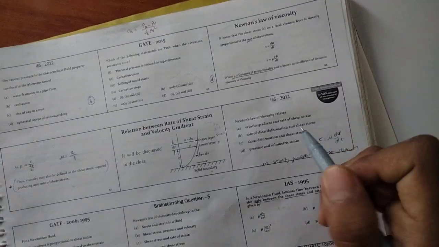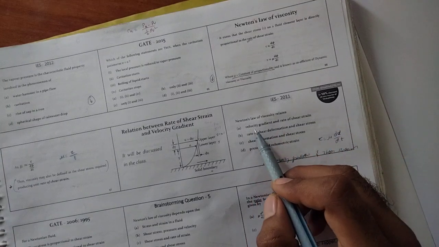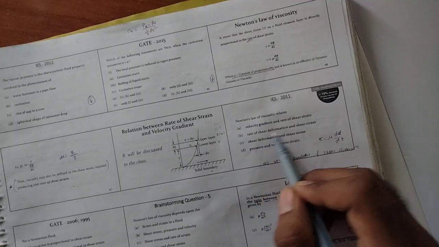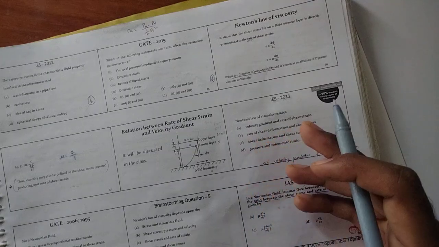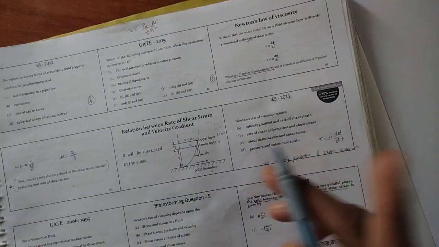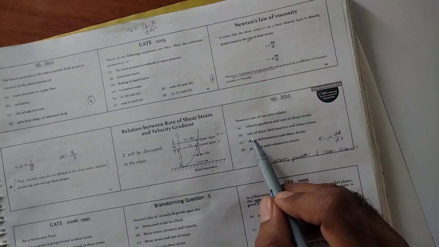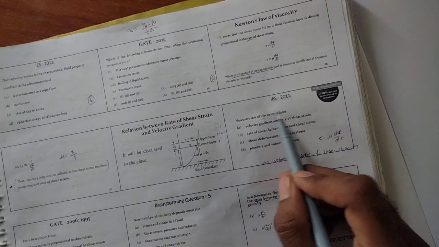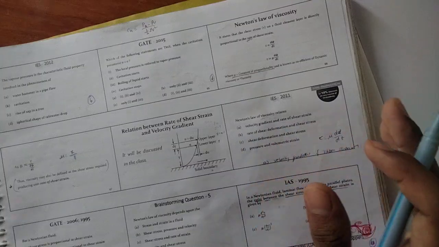So let us come to the round of questions. Newton's law of viscosity relates to the velocity gradient and rate of shear strain. Yes. The next option is rate of shear deformation. No, it's not deforming. Everything is related to the rate. Here it is rate of shear strain and shear stress. Here you see, Newton's law of viscosity. So answer 1 is the right one.